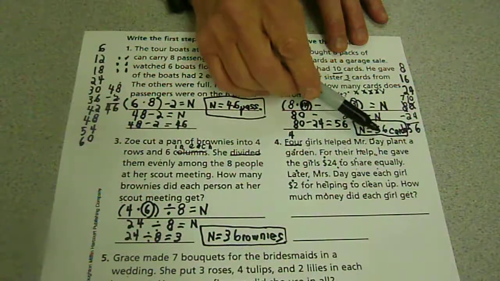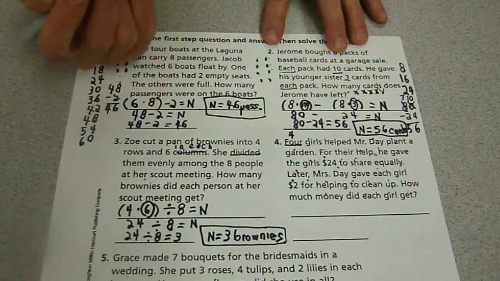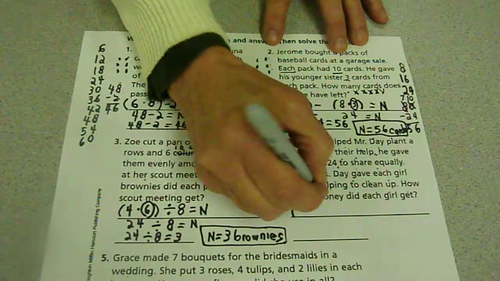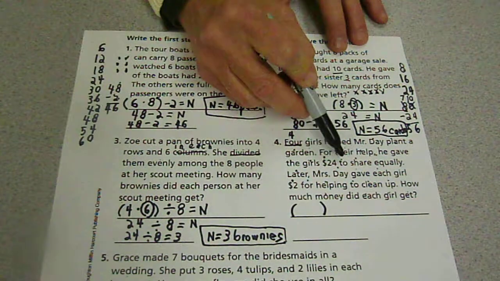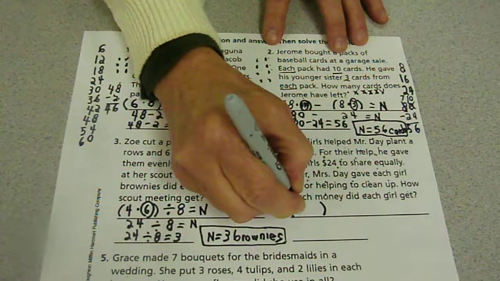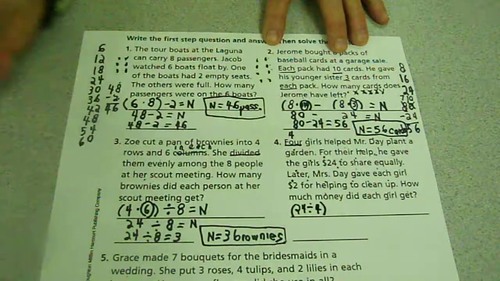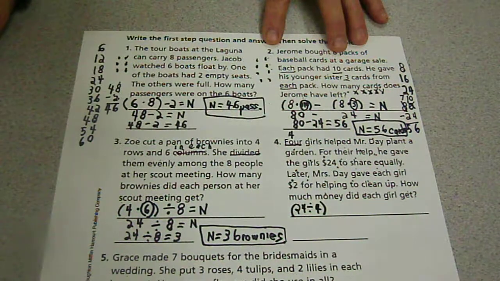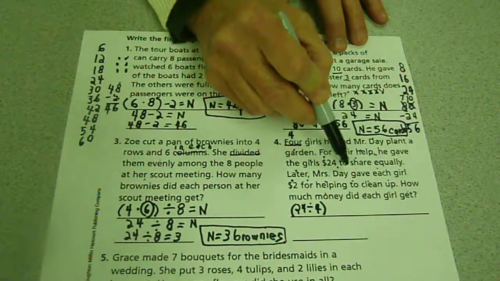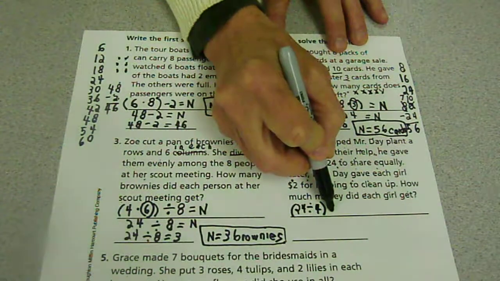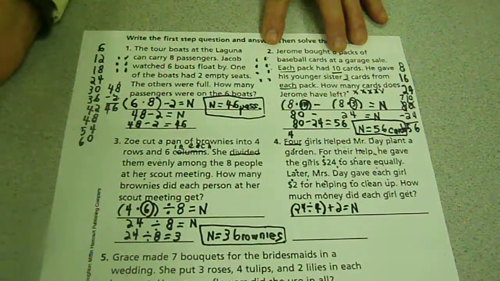So these girls got money from Mr. Day, and they got money from Mrs. Day. So we're going to figure out first how much money they got from Mr. Day. And here it says he gave them $24 to share equally. So I'm going to have 24 divided by, there were 4 girls, that's how much money they got from Mr. Day. And then later, Mrs. Day gave each girl $2. So I'm going to plus 2. And that will give me my total.